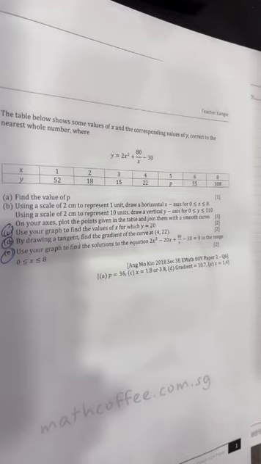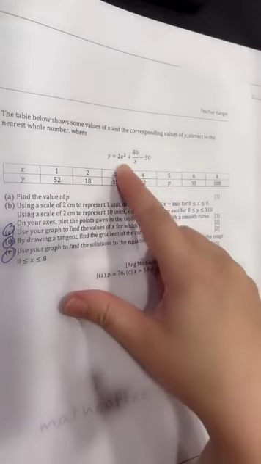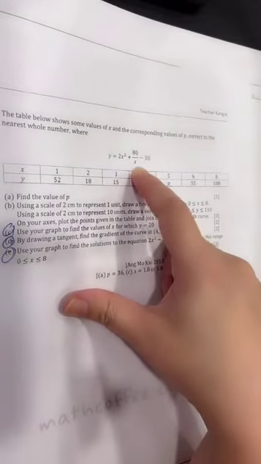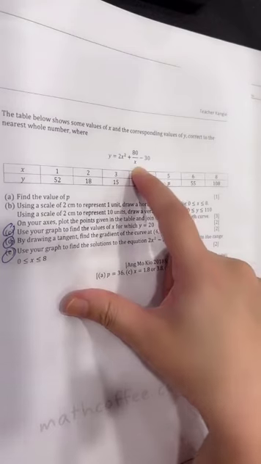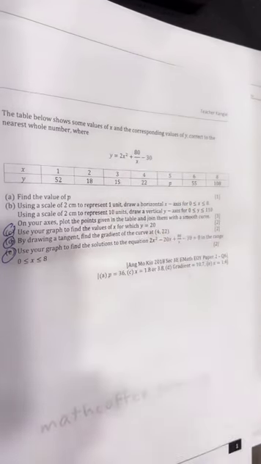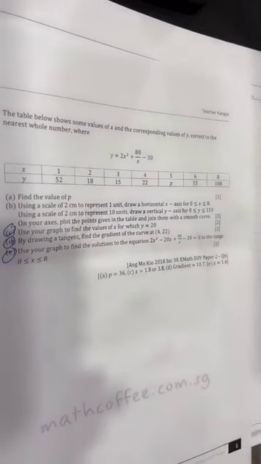Why suddenly I silent? I am breathing. No. Hello. Yeah, just now I think you asked the question whether this is quadratic, right? It's not quadratic. Although the first term here is x squared, but because it has an x to the power of -1. So it ended up not a quadratic graph. So the shape of the graph will be something like that. Wait, where is my graph?